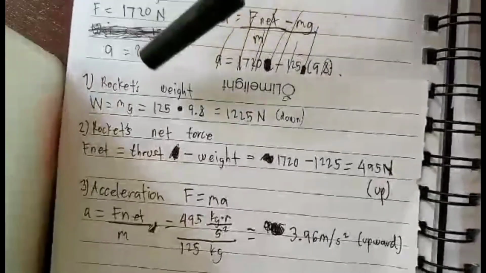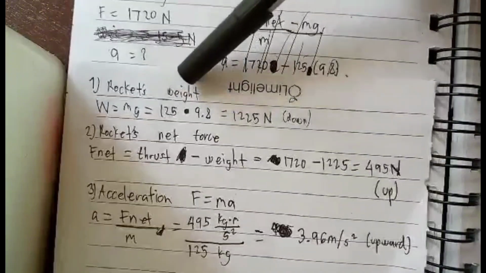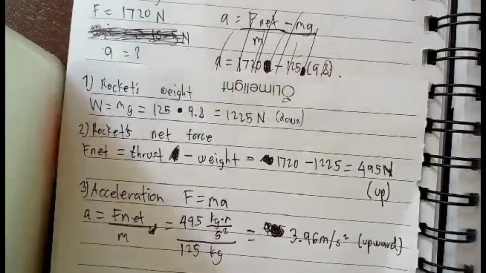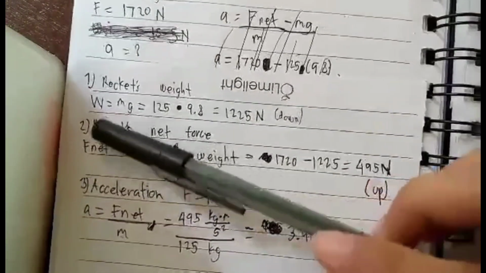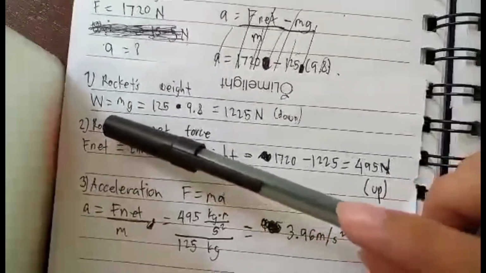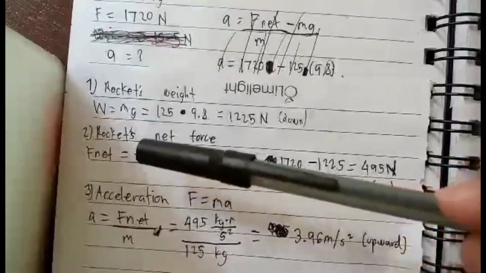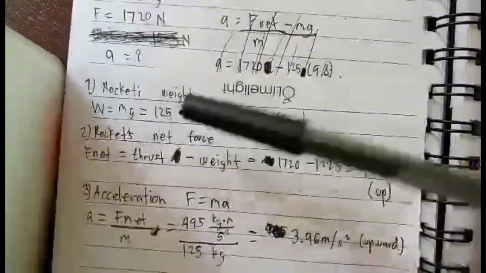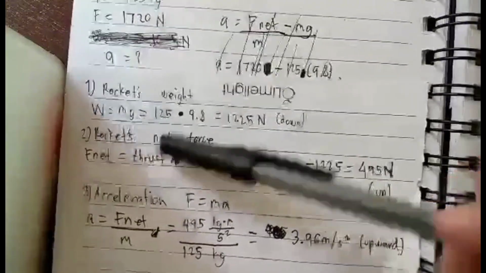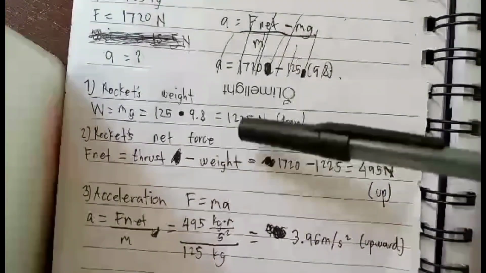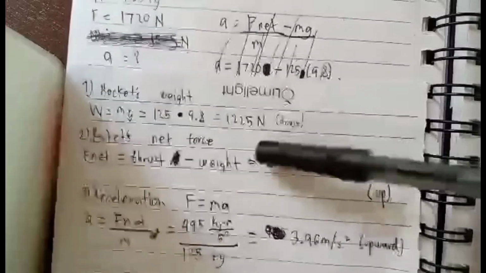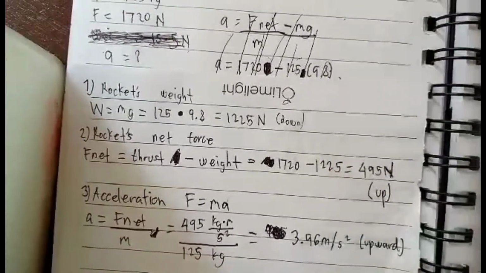So for the first step, we must determine the rocket's weight. To solve that, we have the formula weight equals m times g. So the value of mass equals 125 times the gravity 9.8 equals 1225 newtons downward.